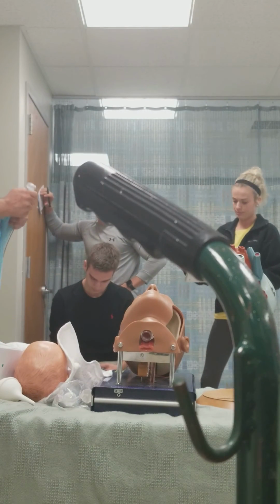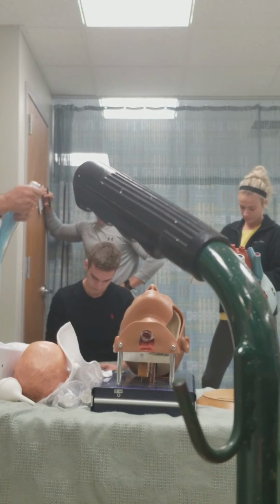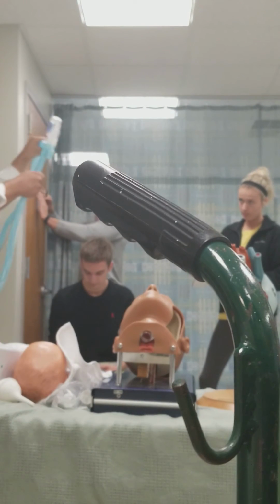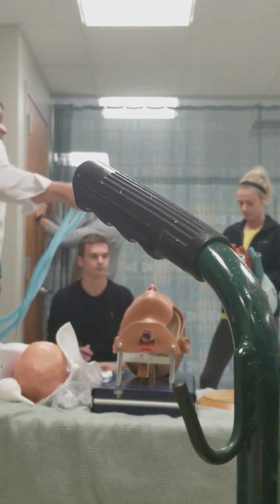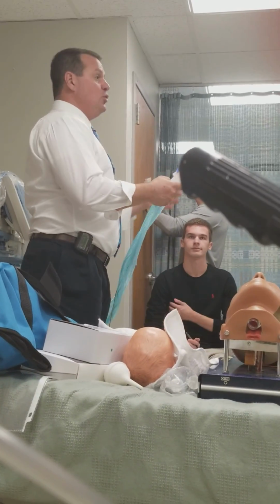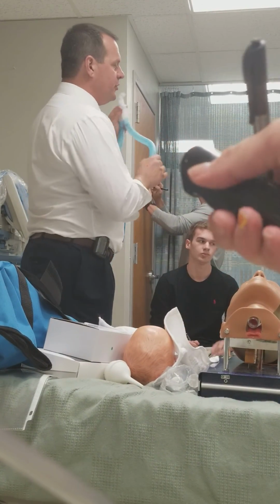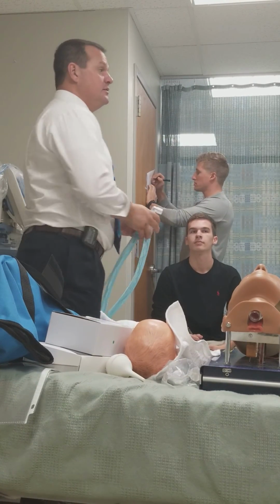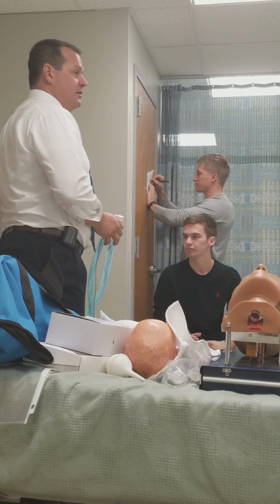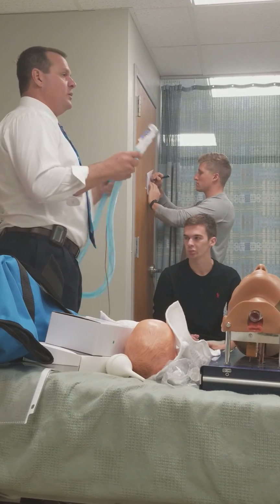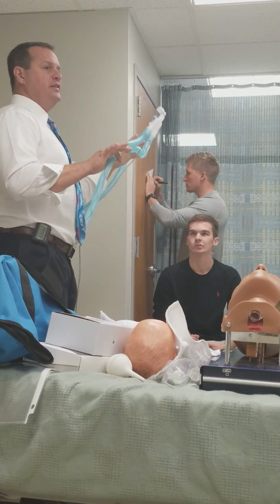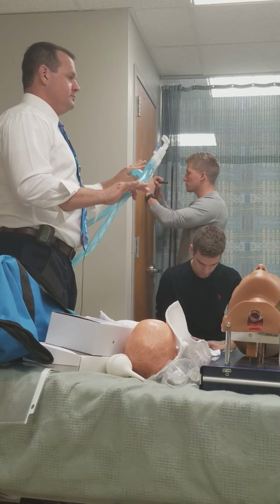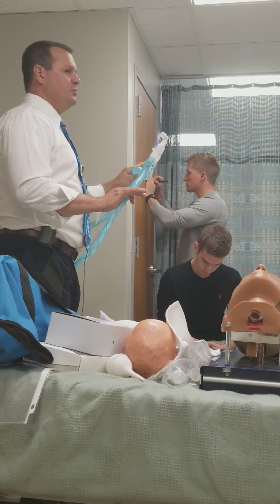That there is an inspiratory limb, right? The inspiratory limb takes the gas from the humidifier and the heater to the patient. The expiratory limb of the circuit takes it back from the patient back to the exhalation port of the ventilator. So know the difference between an inspiratory and an expiratory limb, whichever one you want to write.